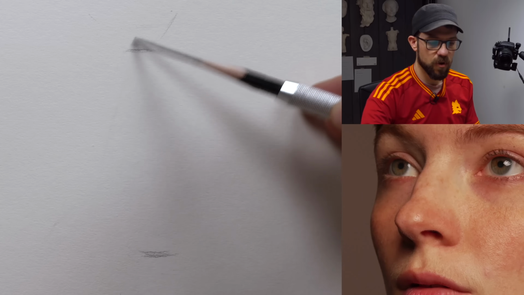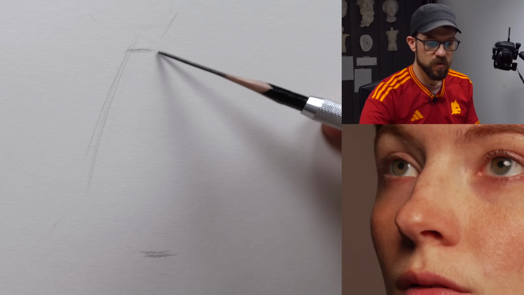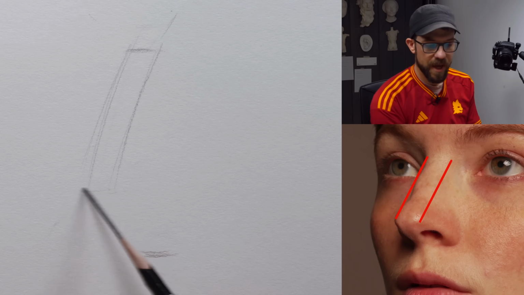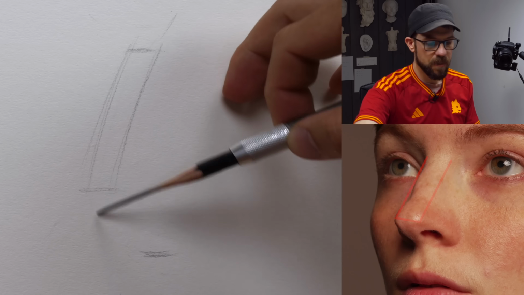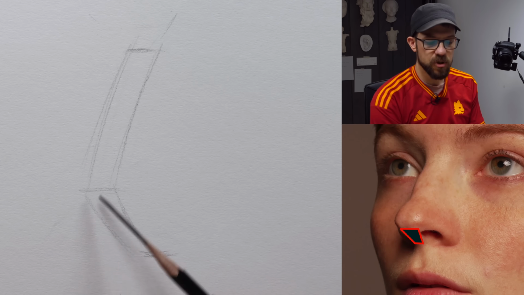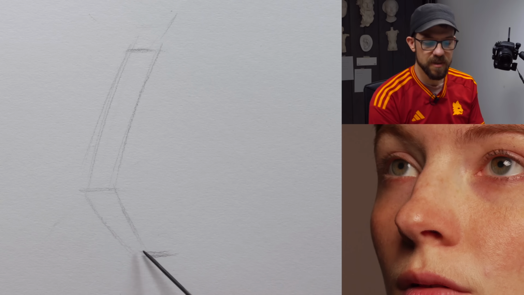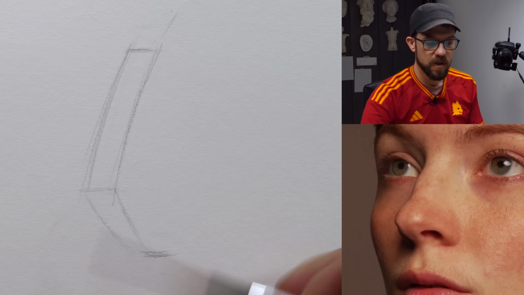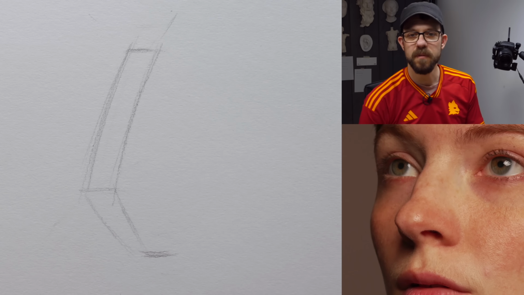The first thing I'm going to draw though is the major angles of the nose. So I'm going to look at the major angle of the top plane, I'm going to look at where that turns, and then I'm going to look at the major angle of the bottom plane of the nose. Now for that bottom plane, I'm just indicating the central section that is the septum. Later I'll get into the rest of that bottom plane, but for now I just want to make sure I measure these angles and make them as accurate as possible.